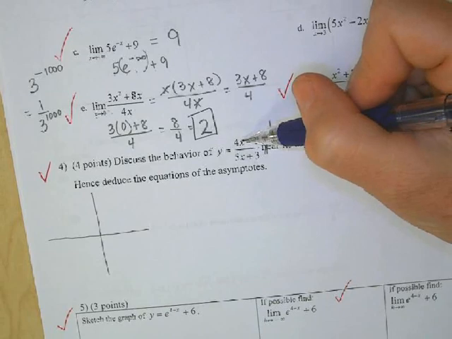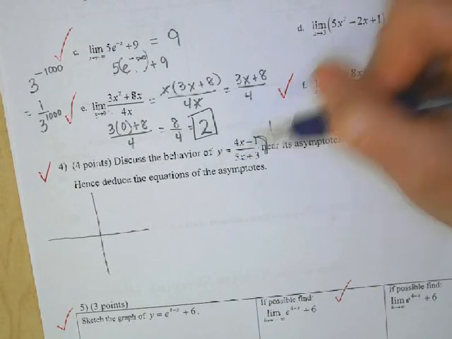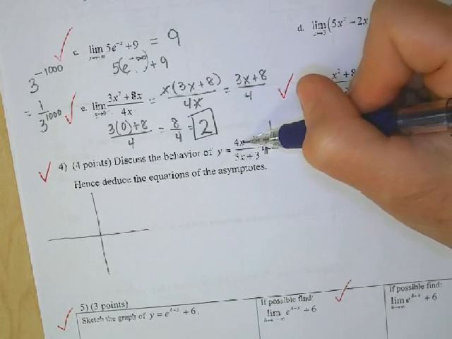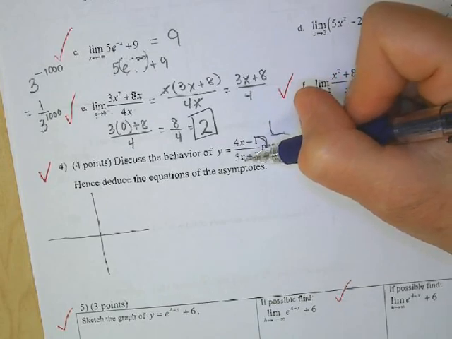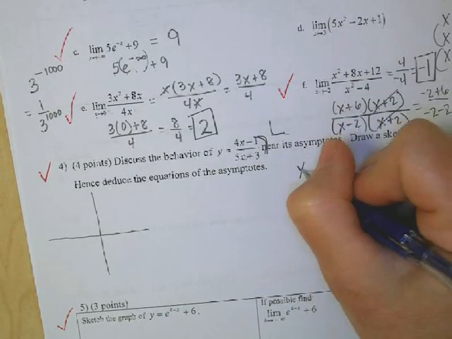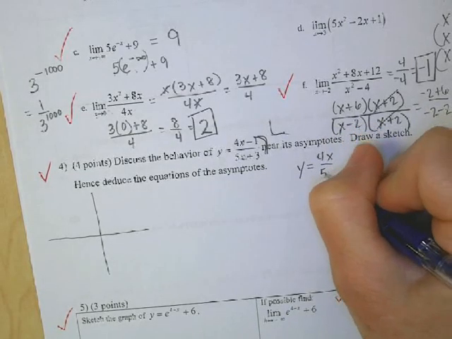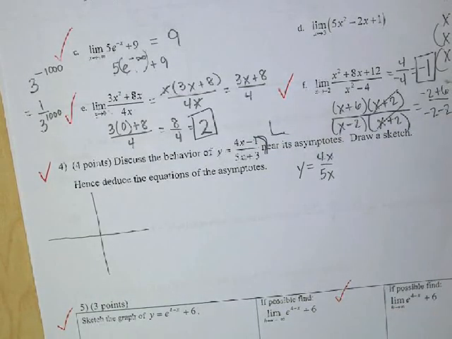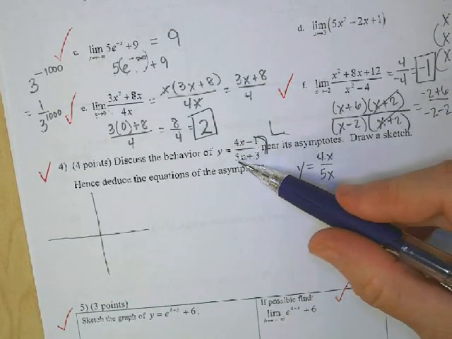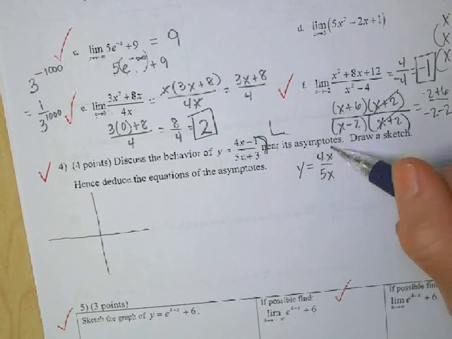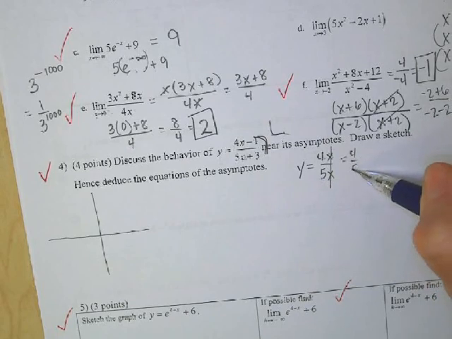So if x gets really, really big, the negative 1 and the 3 kind of don't matter anymore. So I'm left with 4x over 5x. And then the x's are going to cancel out. If x is like a million, 4 million minus 1, who cares about the minus 1? And I put in a million for x, 5 million plus 3, who cares about the plus 3? Now I can reduce out my million over a million, and I'm just left with 4/5. So y equals 4/5 is where I'm going to have a horizontal asymptote.